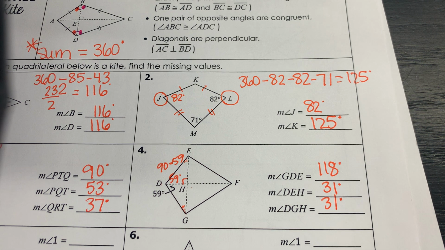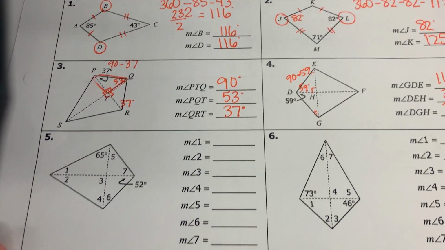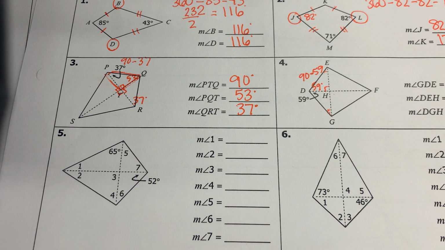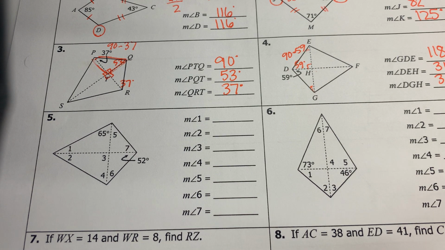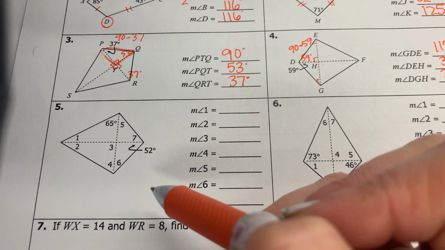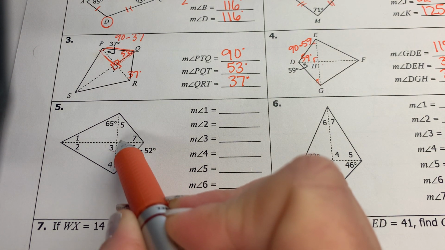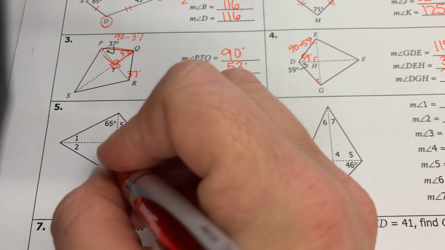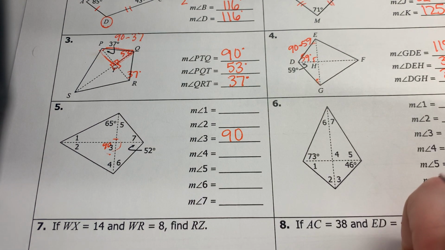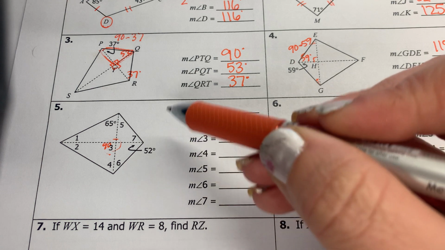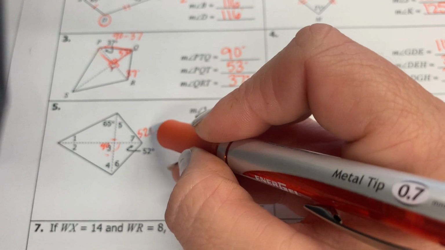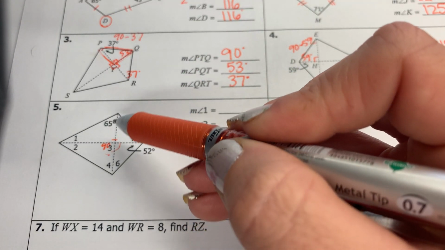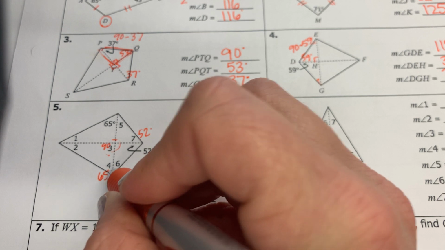Let's look at number 5, and then I'm going to just leave you with number 6. I'm trying to be as quick as I can. On number 5, before we answer these, we're going to go through and figure them all out. The ones in the middle are 90, okay? They're all right angles, so angle 3 would have to be 90. Look at which ones are equal here. If that's 52, this would have to be 52. They're going to be the same. All right. If that's 65, angle 4 would have to be 65.